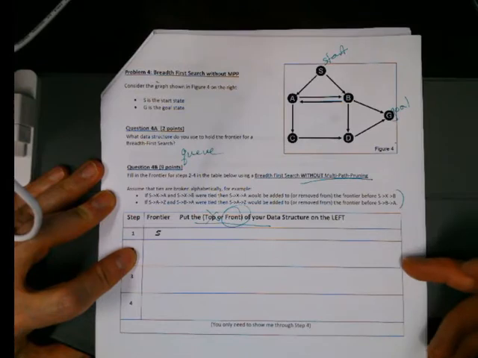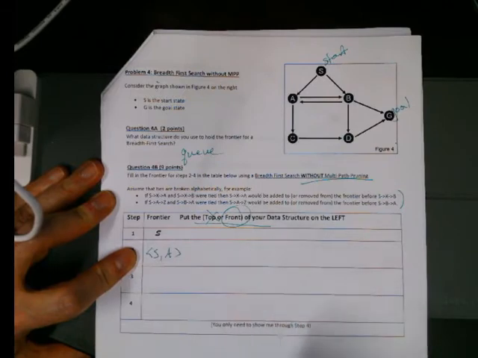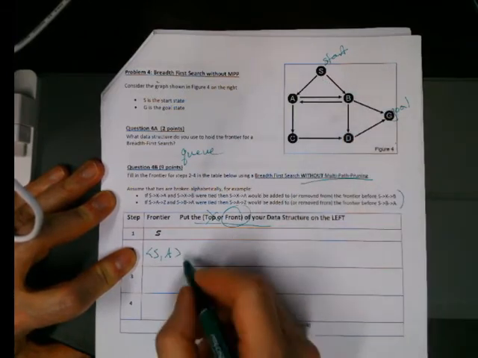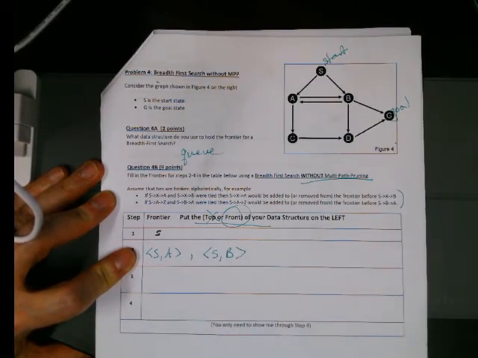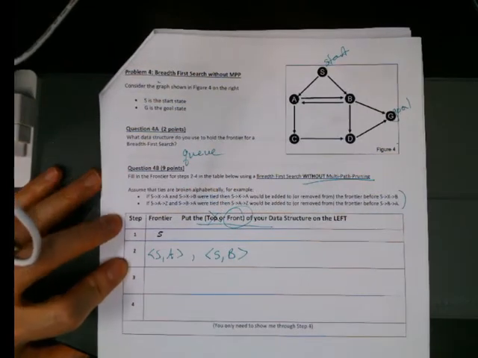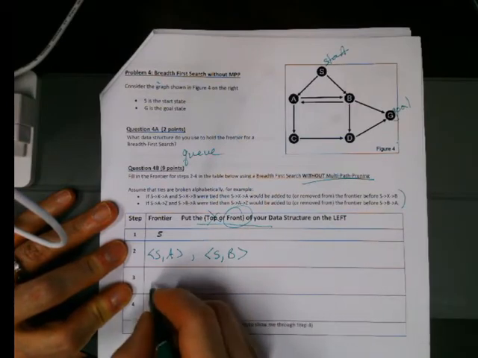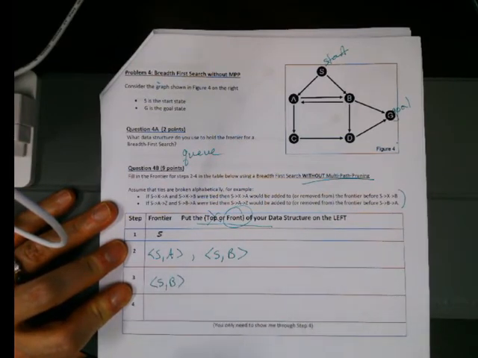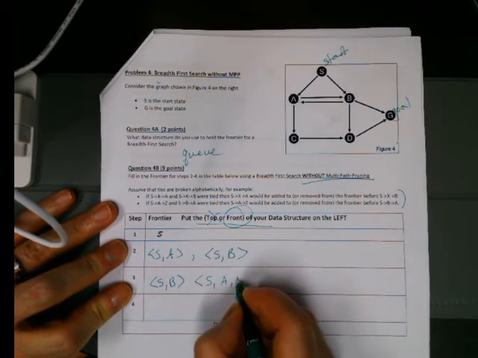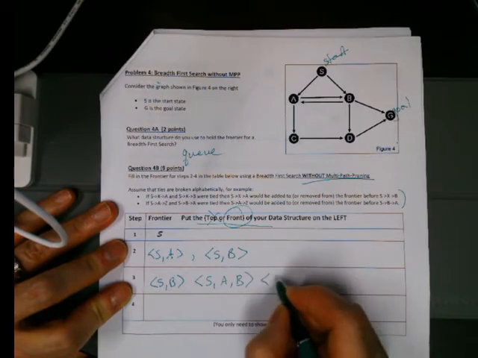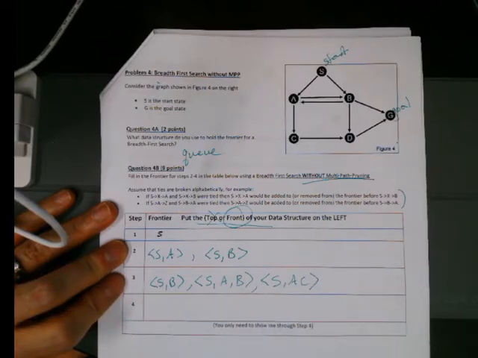And so now we're going to put an SA onto the queue. And I really don't care how you notate that. But there's my SA. And then we've also got an SB, right? And so now I take the SA off and I expand the A. So I've got A goes to B and A goes to C. So my SB moves up to the front. And then I have SAB and SAC. All right, so that was step 3.